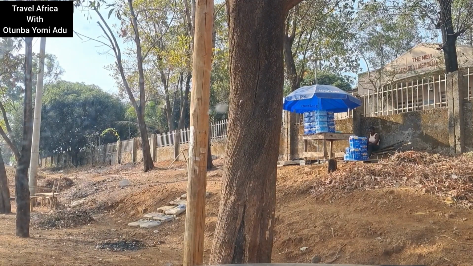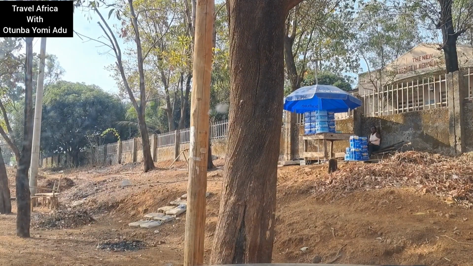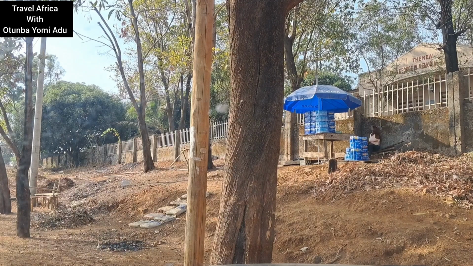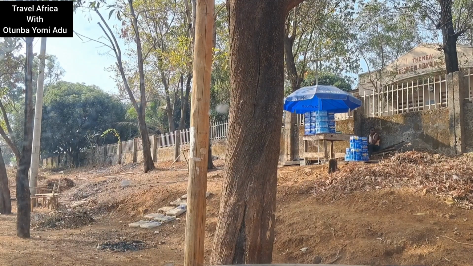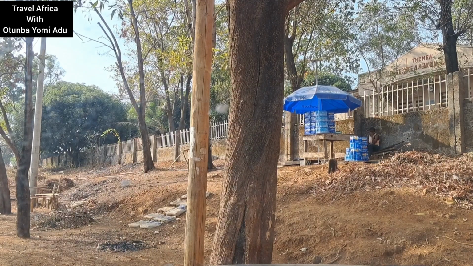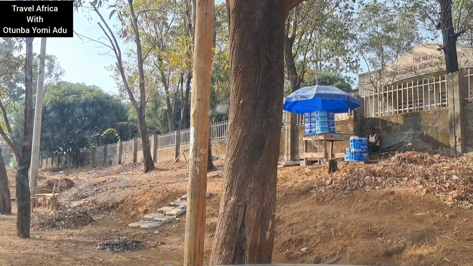It is also the highest freestanding mountain in the world. A mountain that stands on its own. You understand? So it is also the highest freestanding mountain in the world. Let's move on.